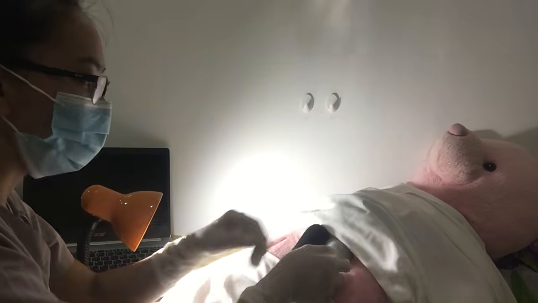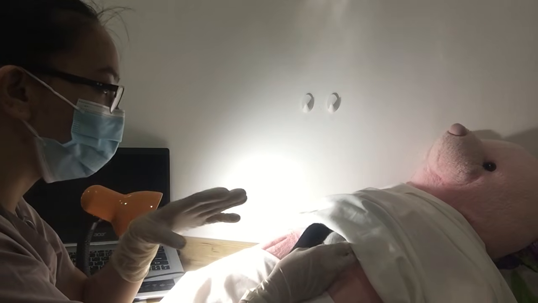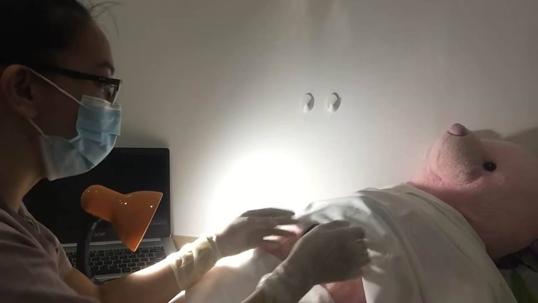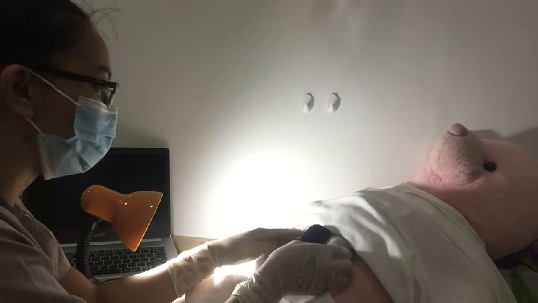Take note na dapat yung testis is firm but not hard. No, without mass dapat siya. Non-tender dapat siya. Descended, okay? And symmetrical dito sa kabilang testis, okay?